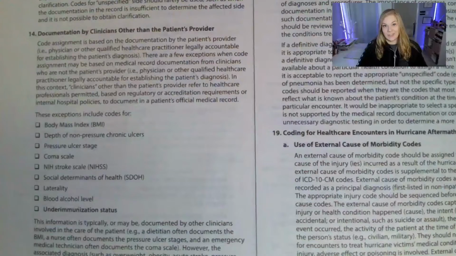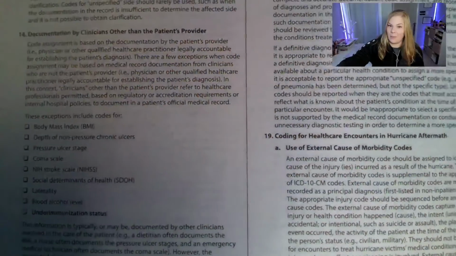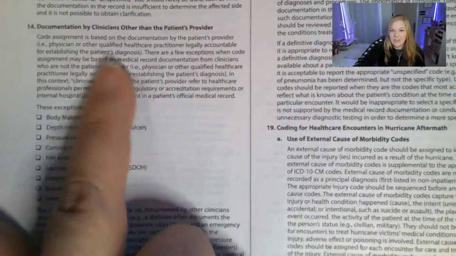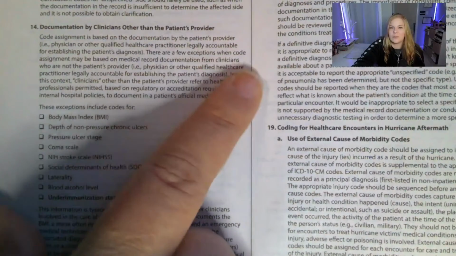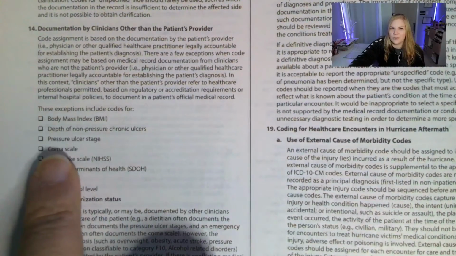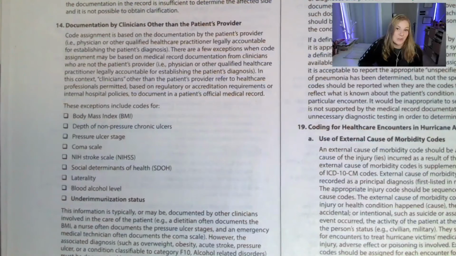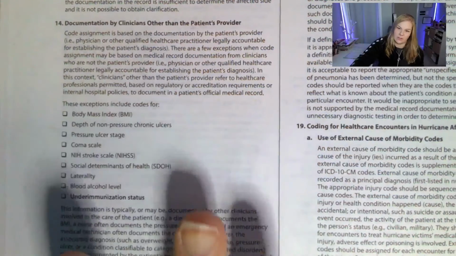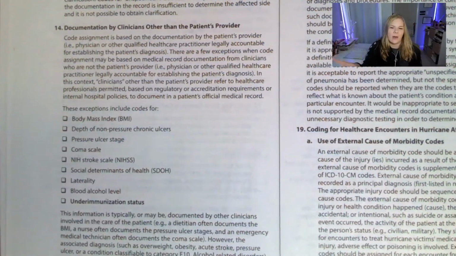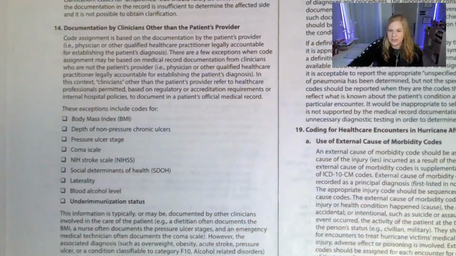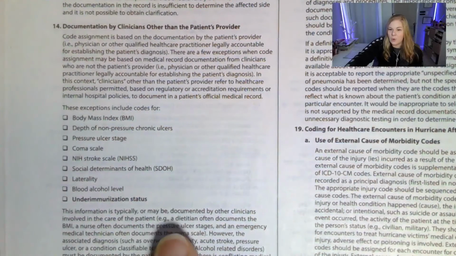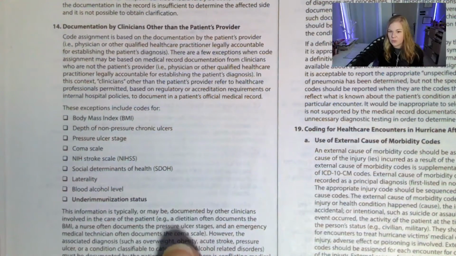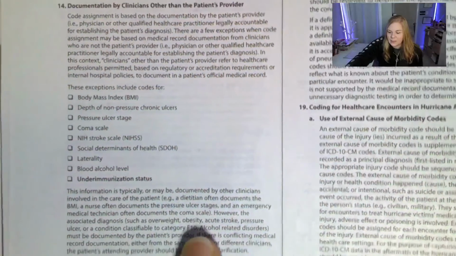So if we look at our guidelines for the conventions of ICD-10-CM, we will notice here under documentation by clinicians other than the patient's provider, we'll see here pressure ulcer stage. So if you've worked with wound care, you know that oftentimes a wound care nurse will document the stage of an ulcer. And according to our information here in the guidelines, that's permitted. However, what I will bring to your attention is it says this information is typically or may be documented by other clinicians involved in the patient's care.